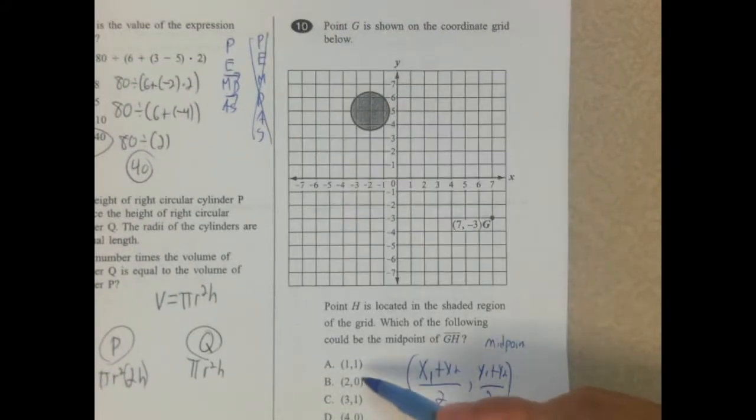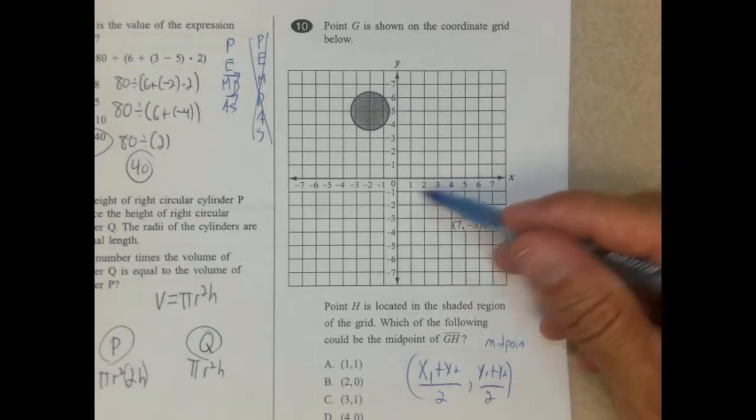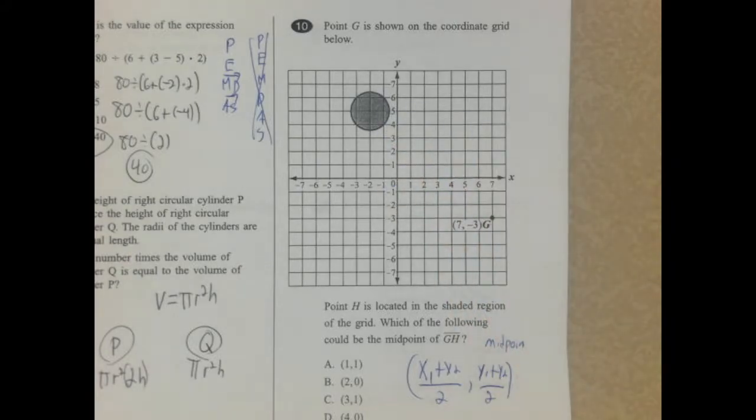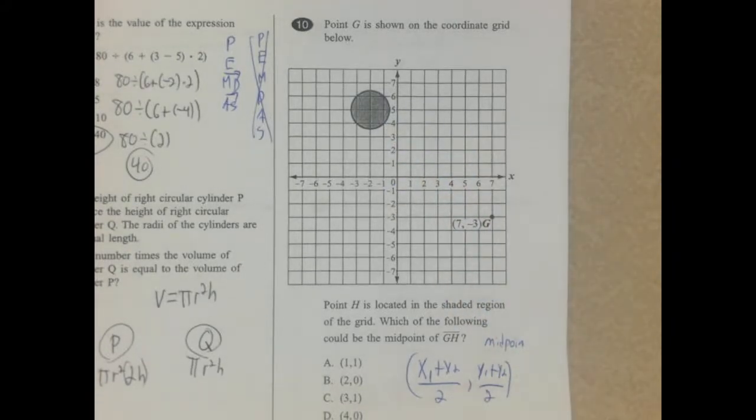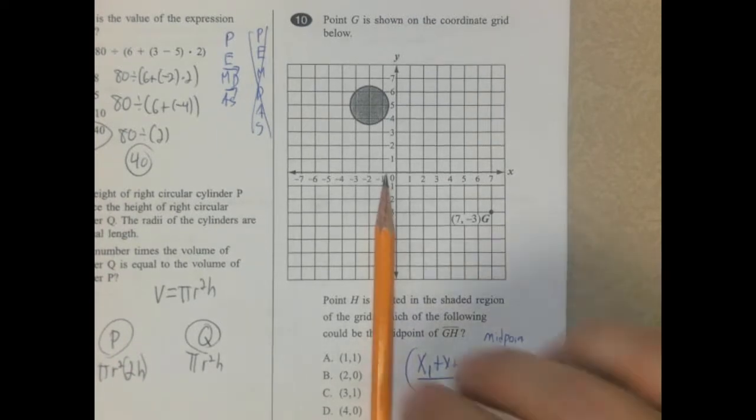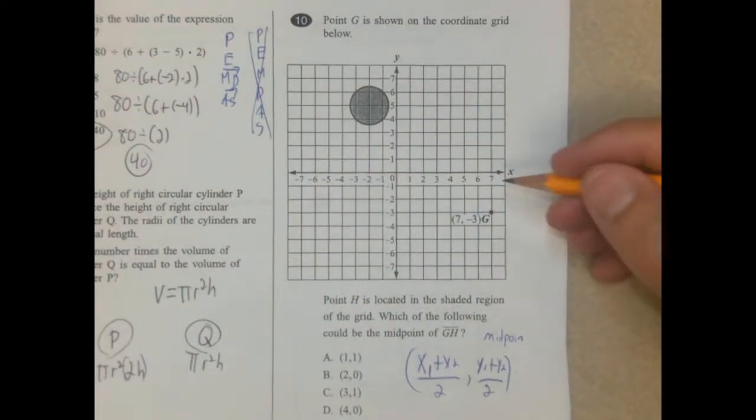So we're going to plot each of these midpoints, and we're going to track the rate of change and see which one would land in here, which is actually a lot faster. This pencil I need to sharpen. Hold on one second. Okay, pencil has been sharpened. So let's go ahead and do that.